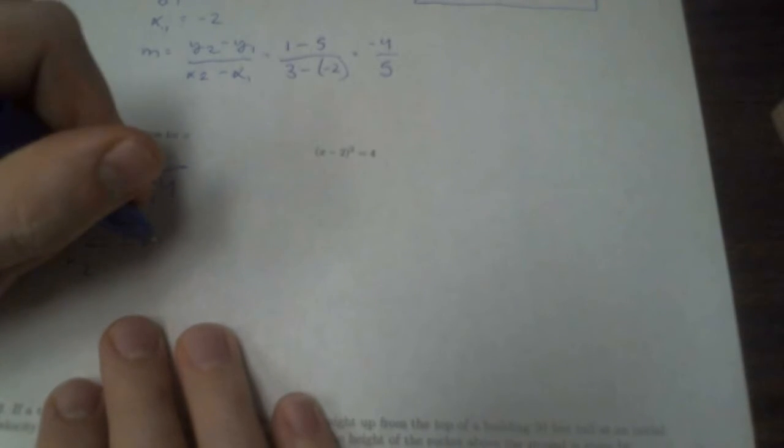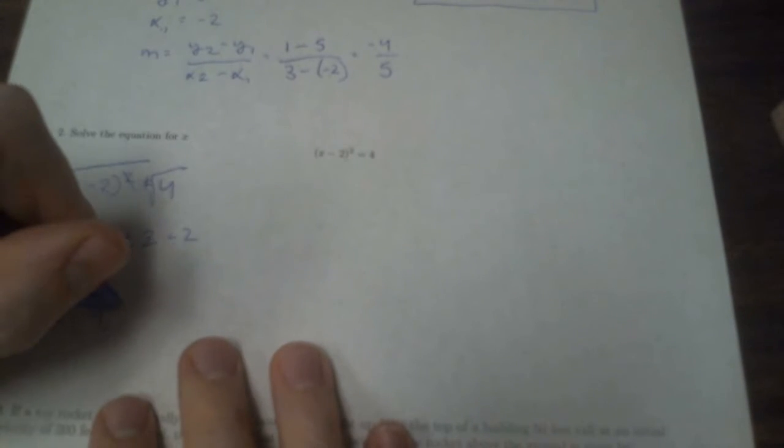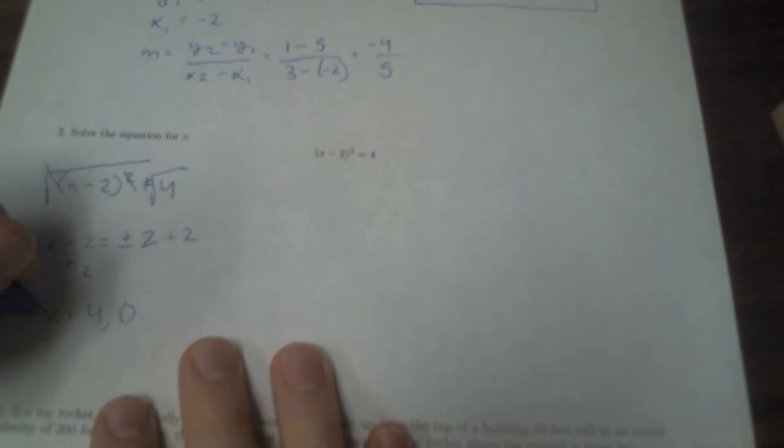All right, so to solve for x, we can add a 2 to each side. So we end up with x equals positive 2 plus 2, which would be 4, and -2 plus 2, which would end up being 0. That's one way you can solve it. You can also solve this by factoring.